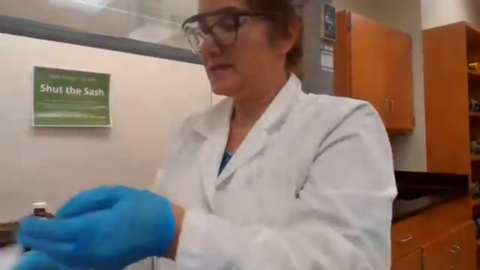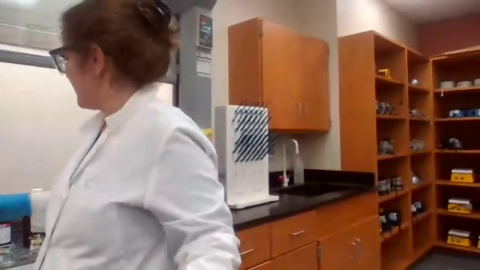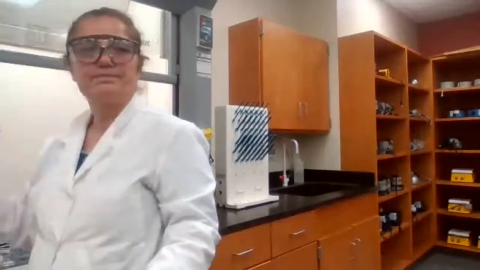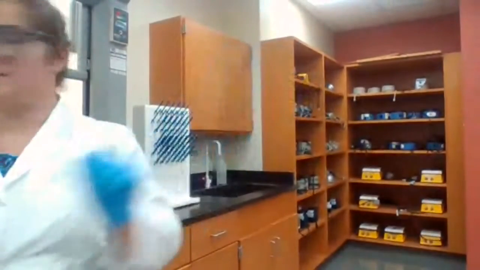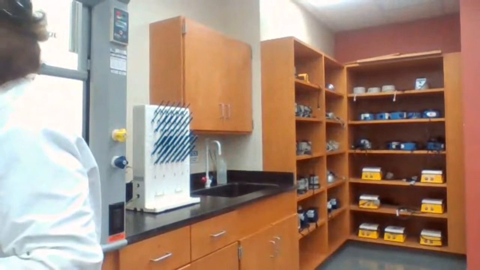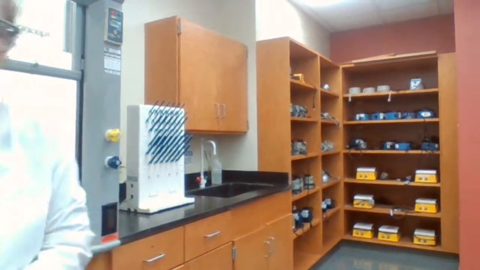Okay, next we are going to work with the second class of the compounds, and that is alcohols. I'm moving to the next fume hood. We just make sure we get another test tube back. Okay.